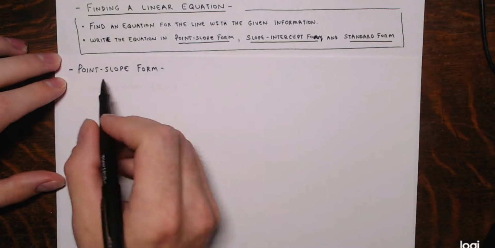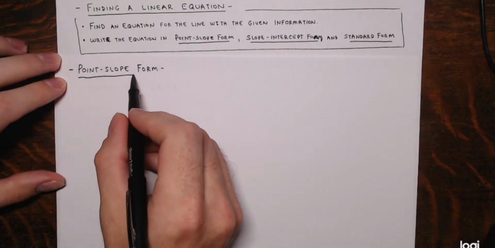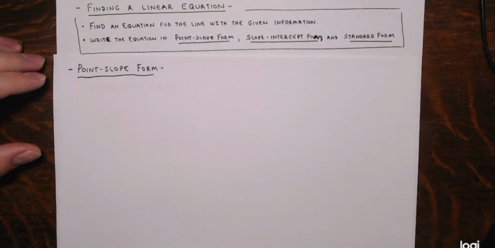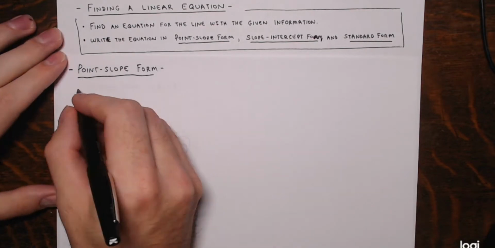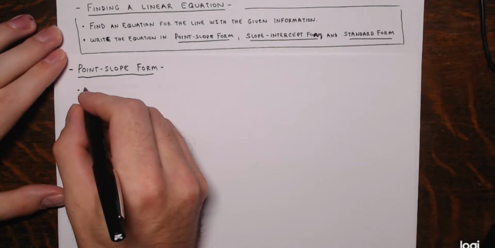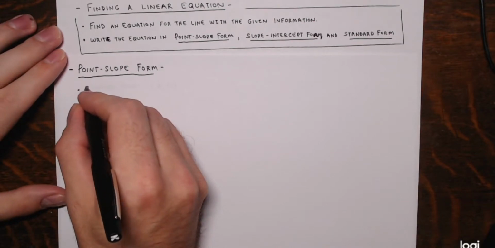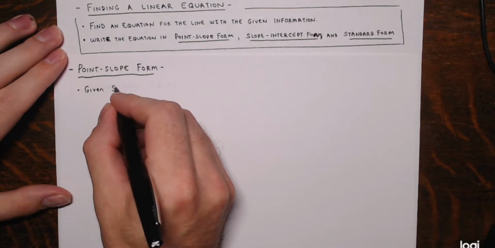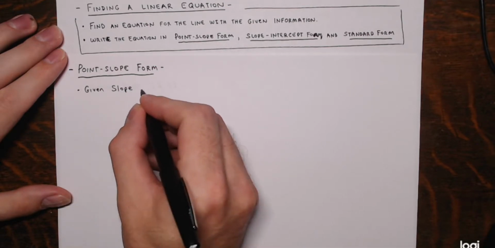Right, and I personally like this one the best because I feel like it's the easiest one to write, in my opinion. But in this form, you are given the slope m.